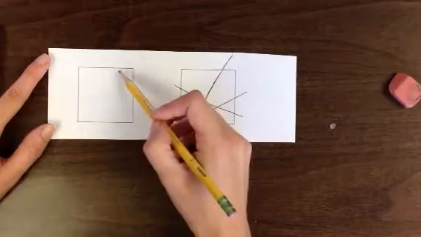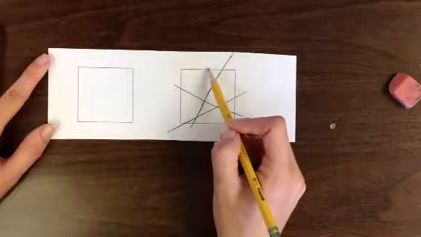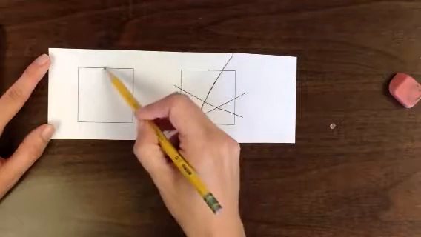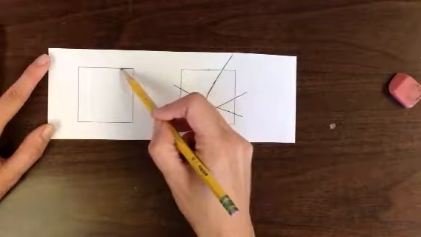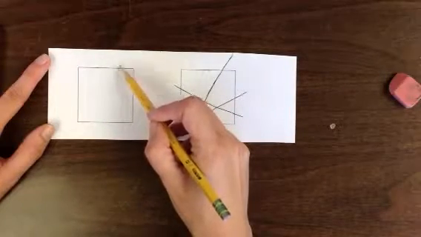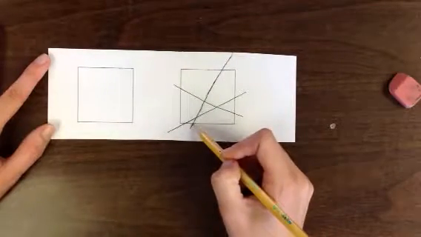So I want to match that with my other square. I know it's not in the middle of the square here, it's in between the middle and the edge. So I'll do the same thing. I know that they're going to enter over here, right? And I know they're going to exit down here.